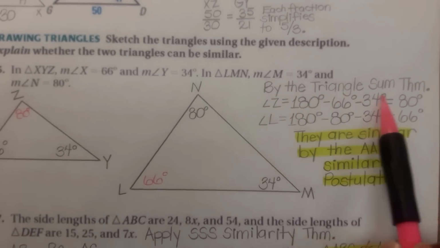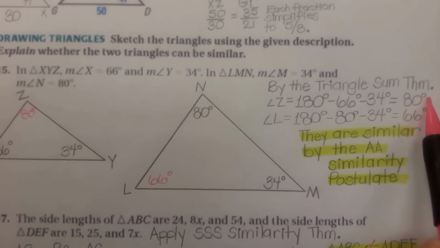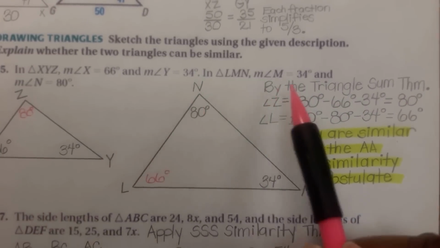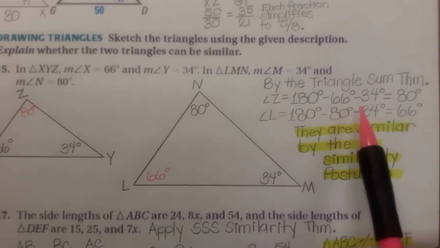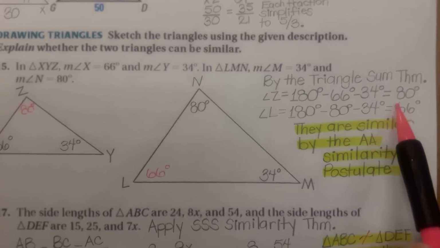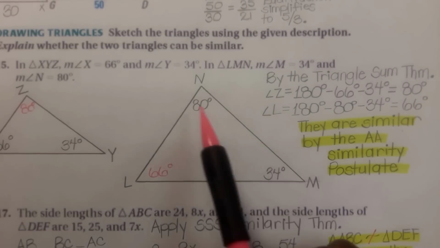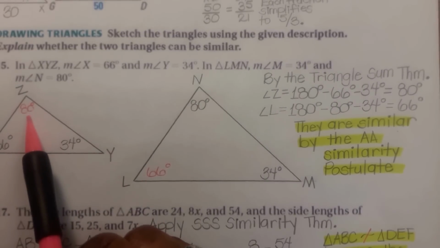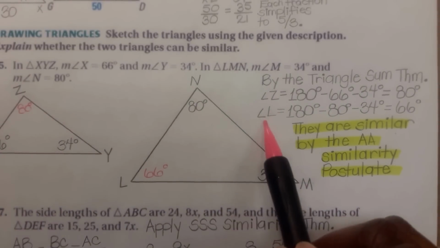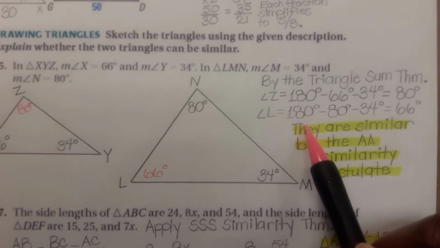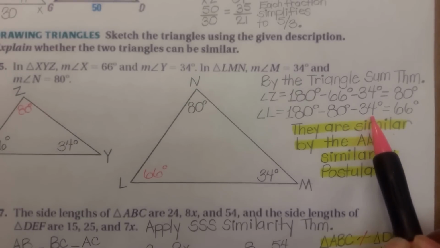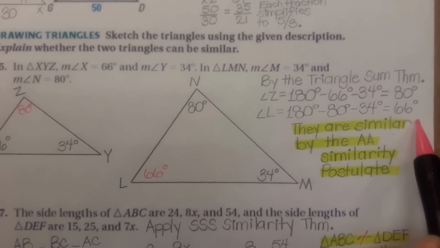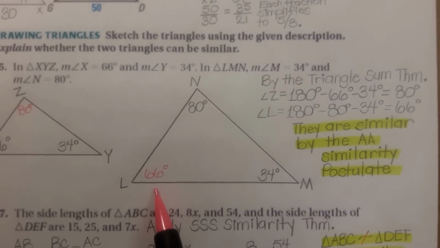So I know about this triangle sum theorem. I know that angle Z will be 180 minus 66 degrees minus 34 degrees, which equals 80 degrees. So angle Z is 80 degrees. I know that angle L equals 180 degrees minus 80 degrees minus 34 degrees equals 66 degrees. So angle L is 66 degrees.